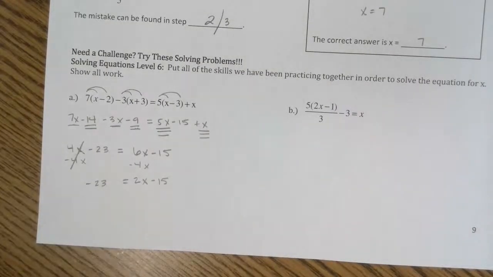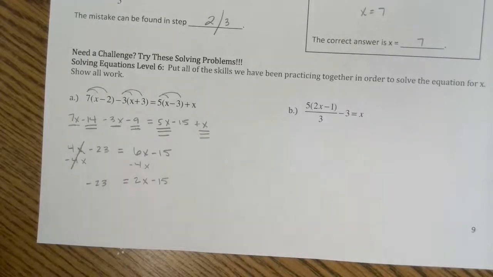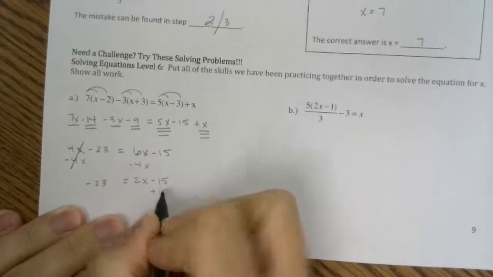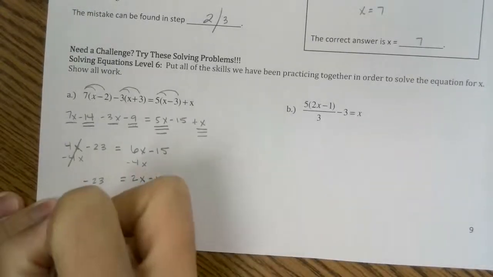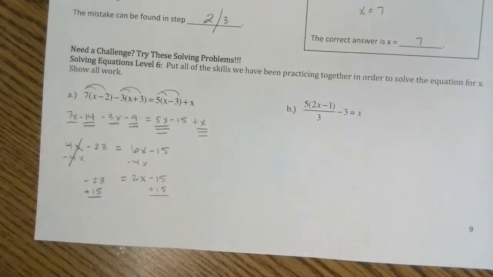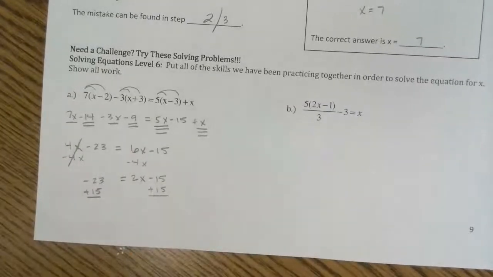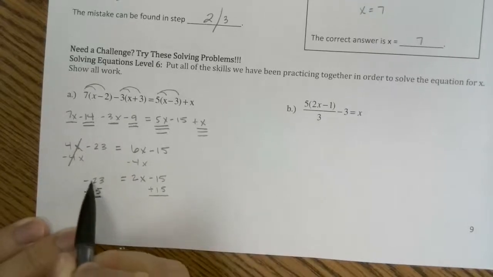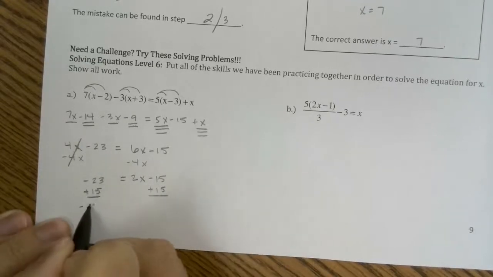Okay, so now we're going to add our 15 to our negative 23. All right, so here we're going to kind of count backwards. So 15 to 23 would be 8, but we have more negatives than we do positives here.